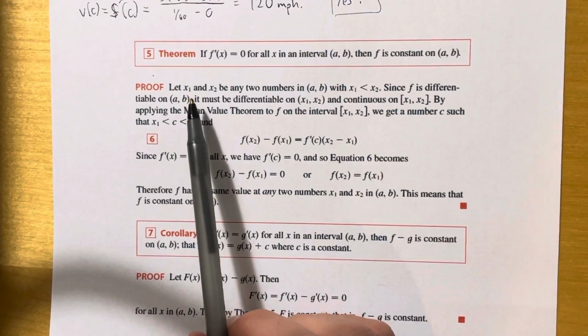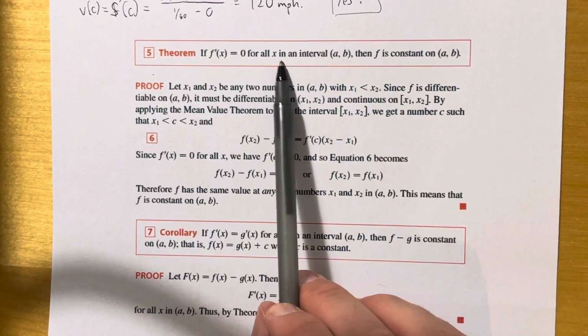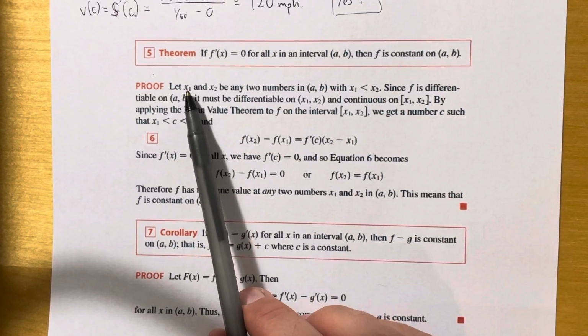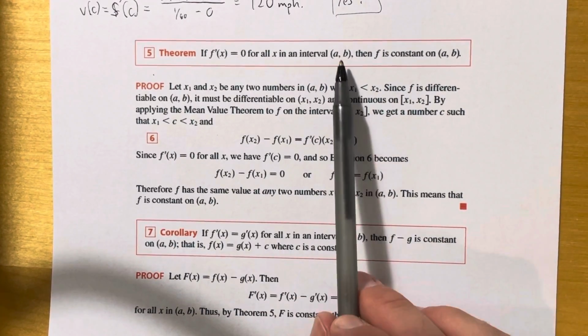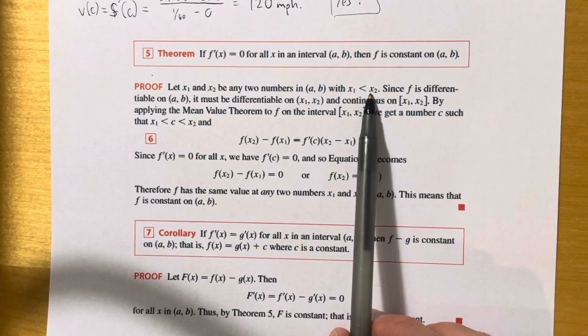So the proof looks like this. We're going to assume that this is true, that f prime of x is equal to 0 for all x in this open interval. And we're going to let x1 and x2 be any two numbers in this interval where we assume that x1 is less than x2. Okay?